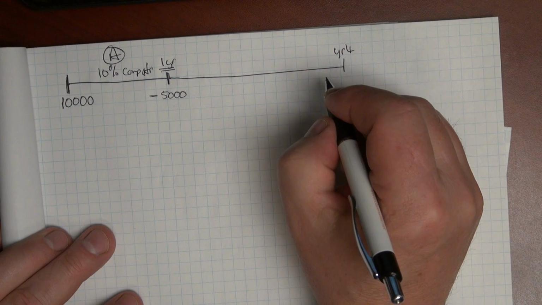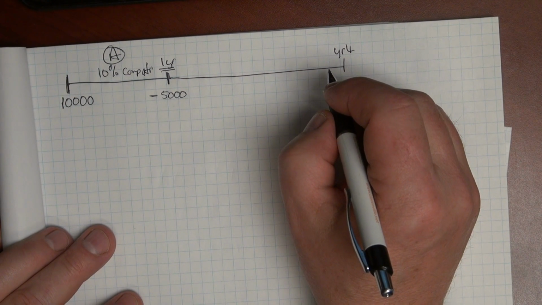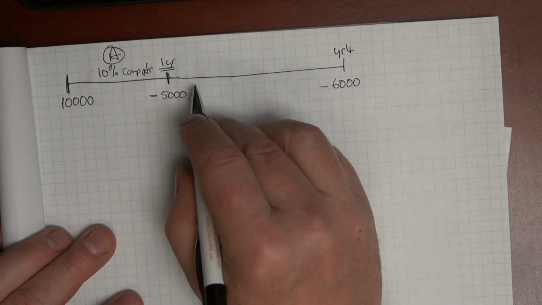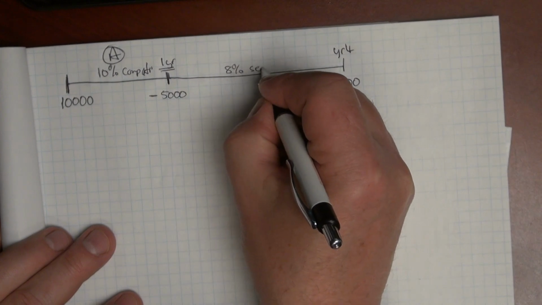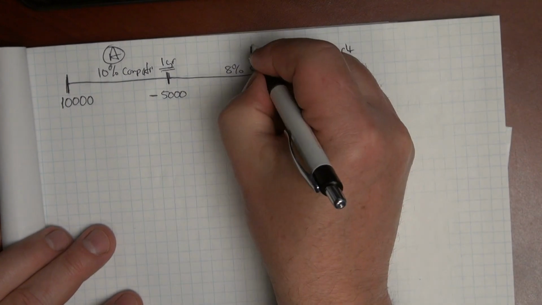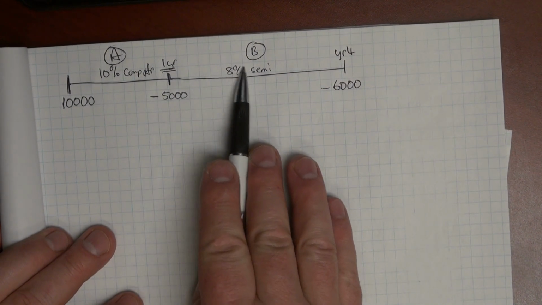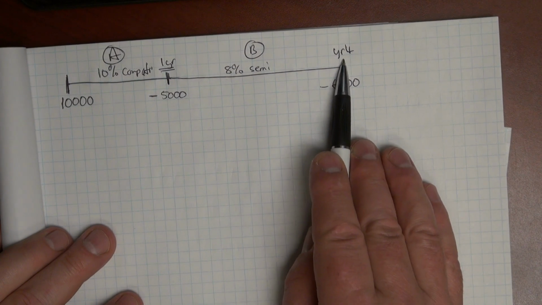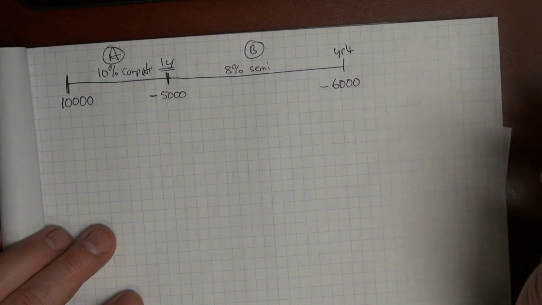In year 4 it says we're making a payment of $6,000, and that year 4 is 8% semi-annually. So I'm going to call this B. Again, we have a beginning amount here. It's going to accumulate 8% semi-annually. We're going to calculate what the value is at year 4, and then we're going to take $6,000 off it because someone's paying $6,000.